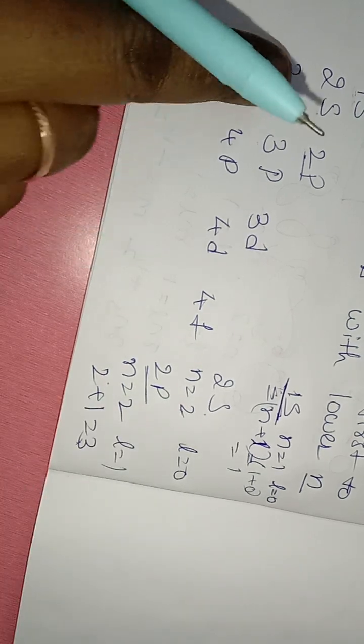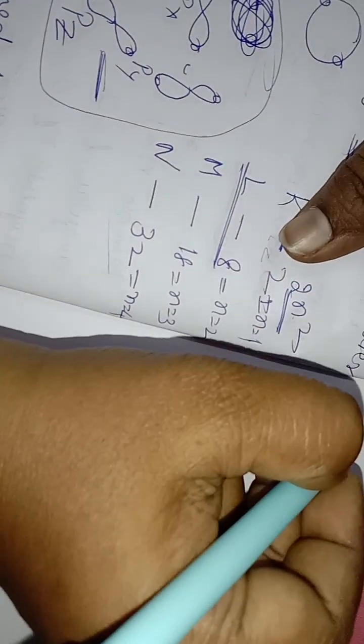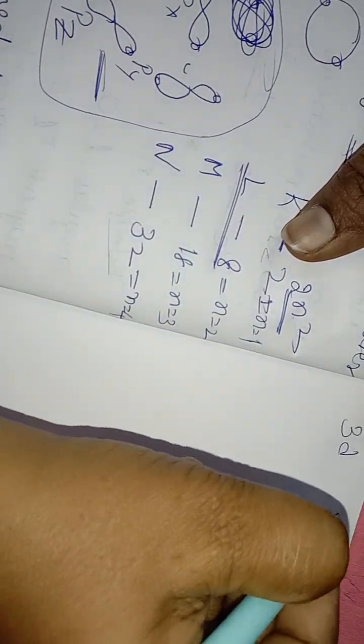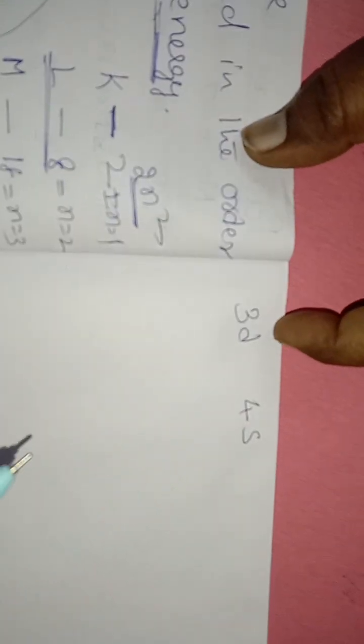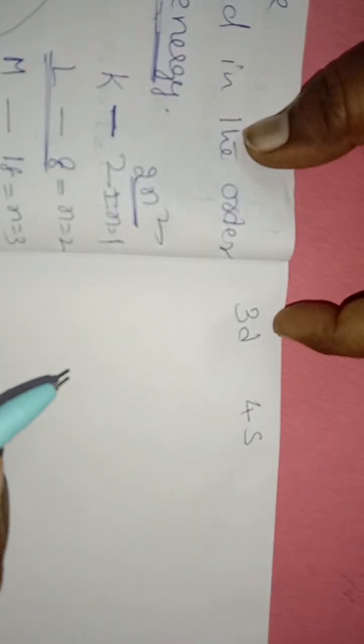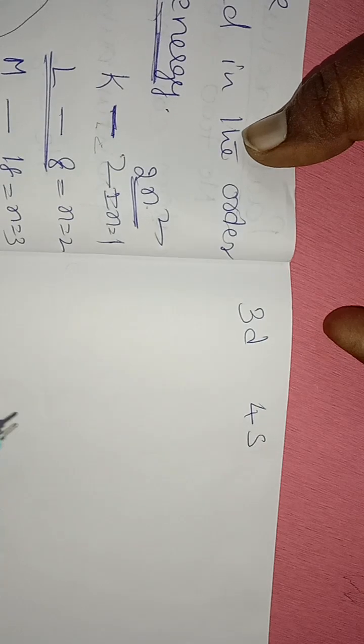Right? Next, if you come to 3s, 3p, 3d, 3d we will take directly, 4s also we will take. So I am not going through 3s, 3p, 3d, 4s. Okay.